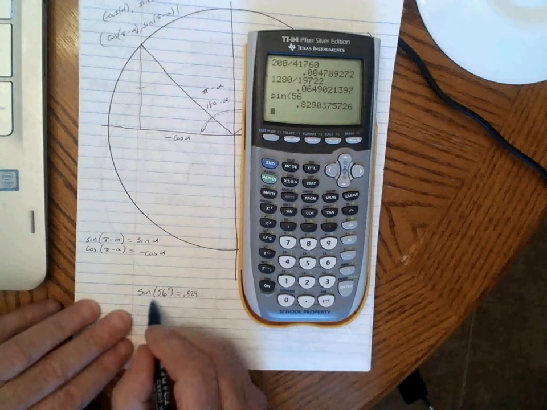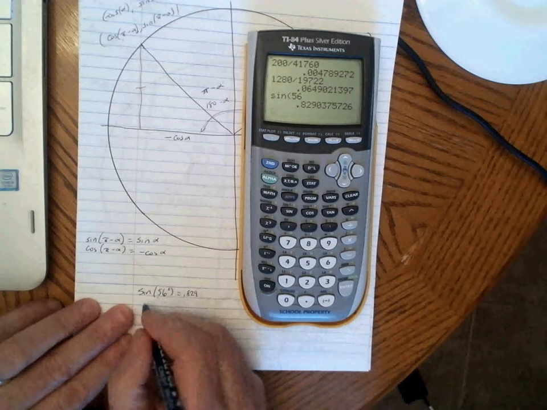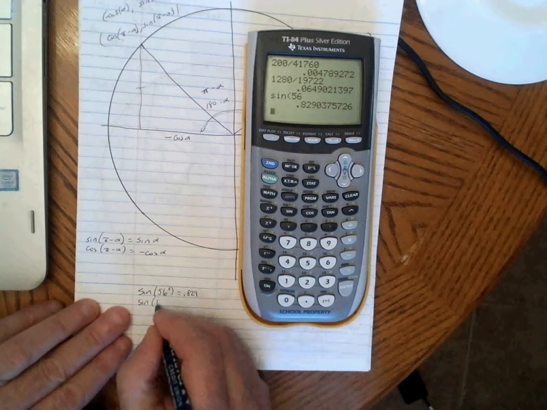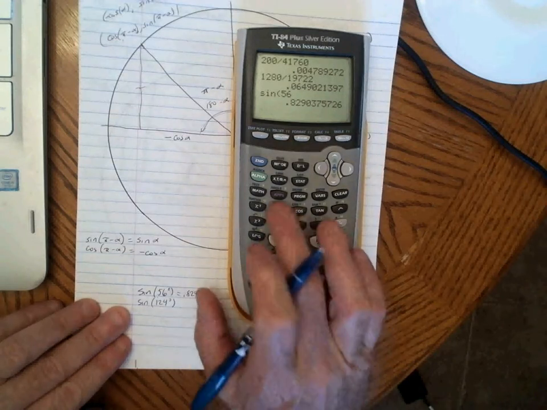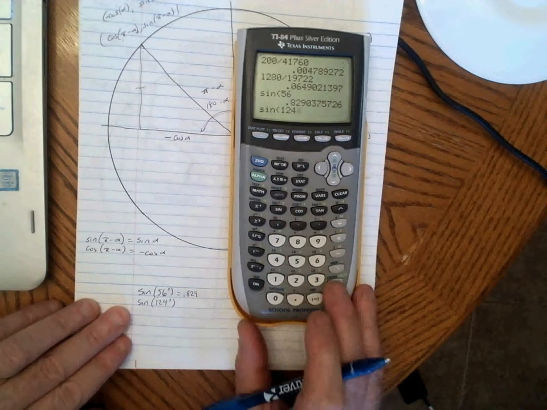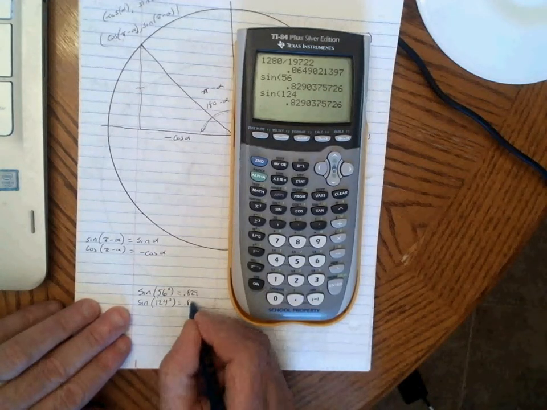We'll just leave it at 0.829. If this is true, the supplementary angle is 124 degrees, so that should be equal to the sine of 124 degrees. Let's check that out. And it's the same thing.